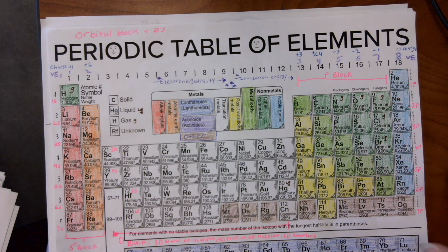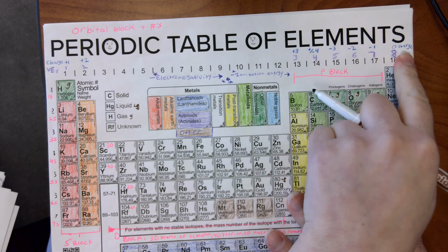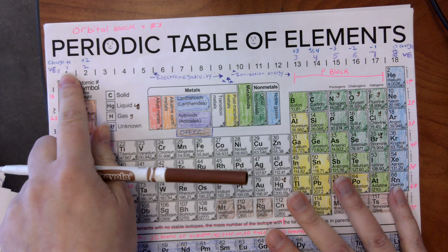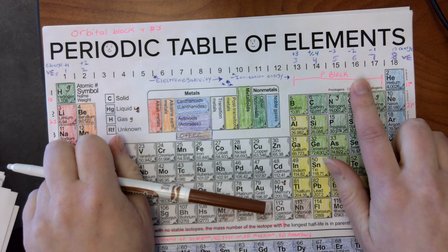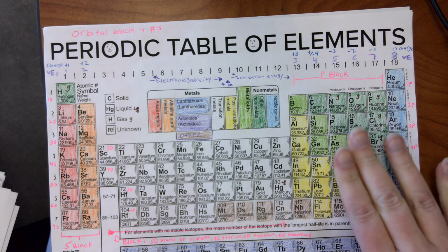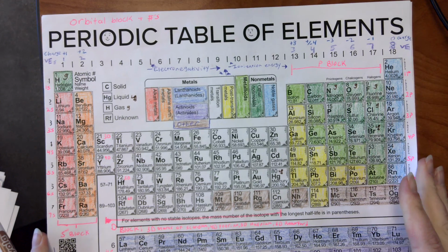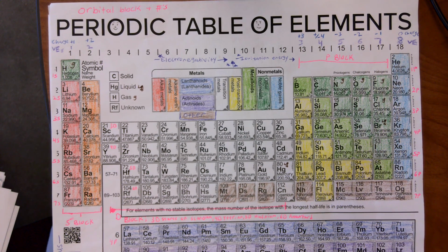Okay? If you have not labeled this on your periodic table yet, both the valence electron count and the charge number for your columns, I would do that now because that helps you quickly reference all of your elements very quickly.